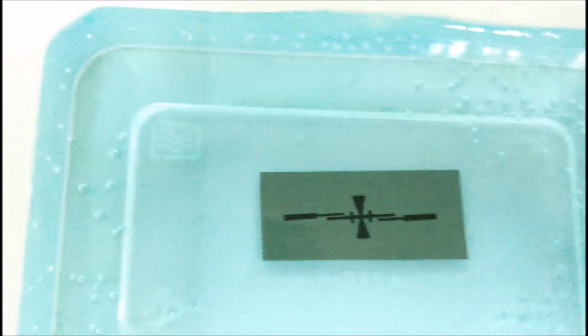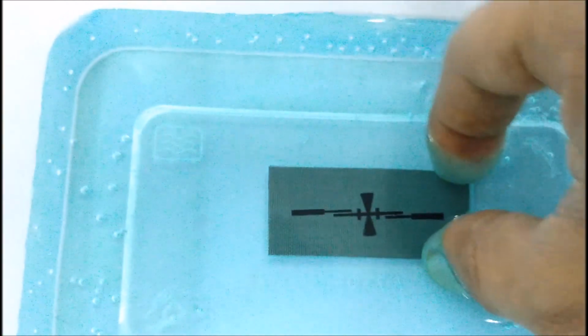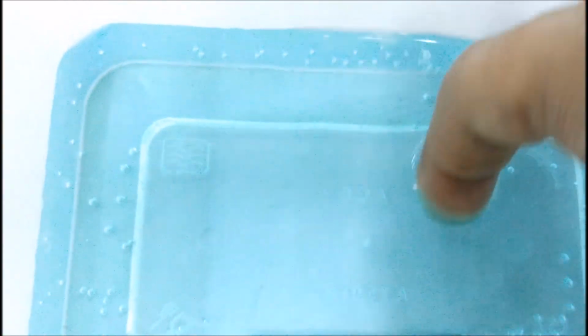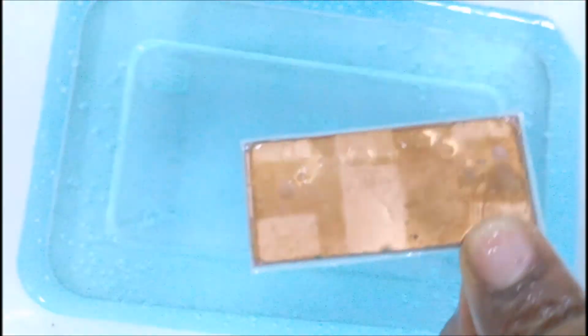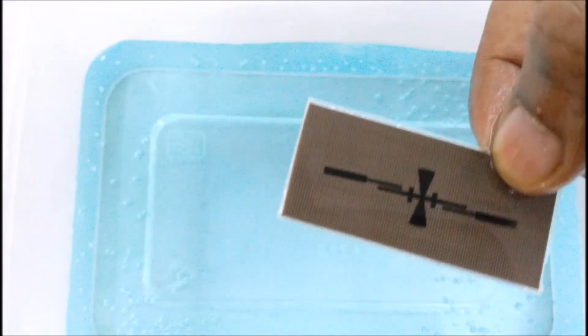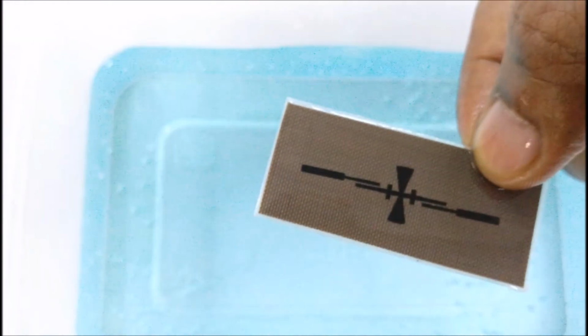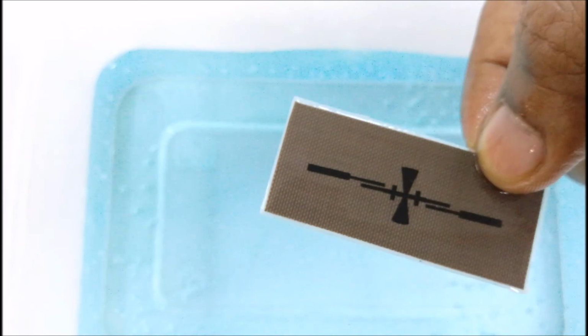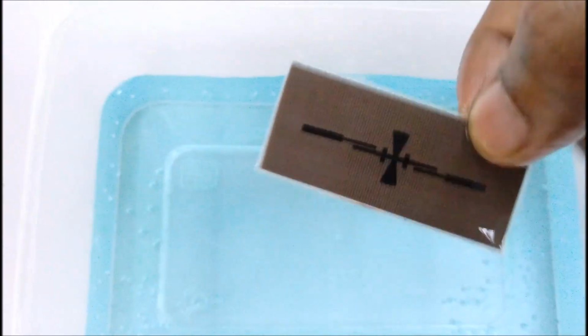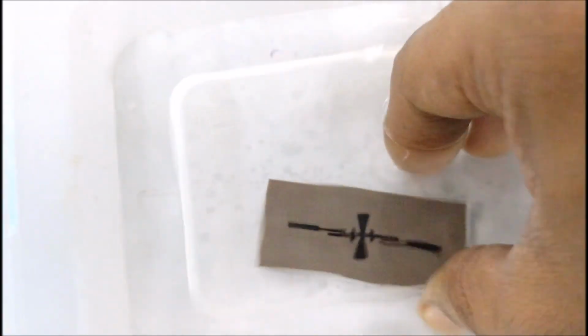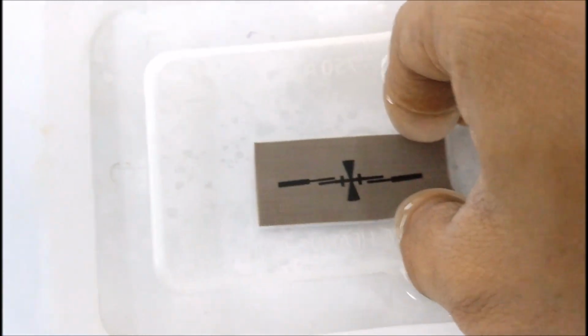Right now we want to see how the ground plane is, because it's supposed to be not affected. Yes, so far our ground plane is okay. See, all the copper has been removed from the top plane, apart from the black lines, and the ground plane is protected because of the duct tape. So we will clean it in regular cold water. We'll keep it here for a few minutes.